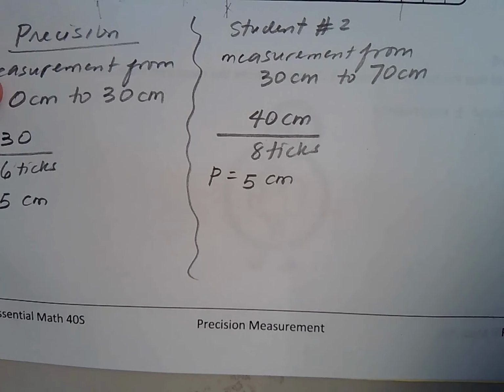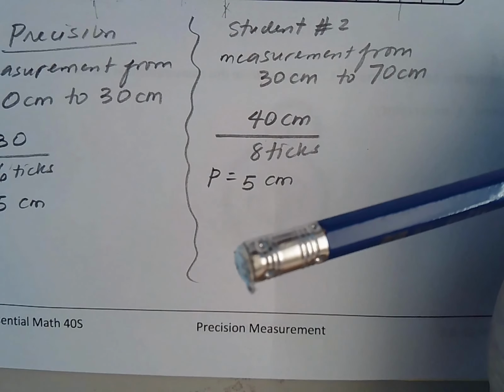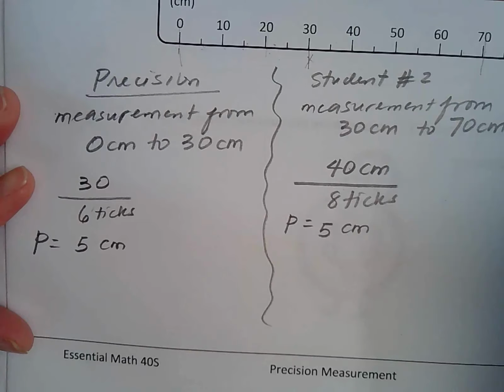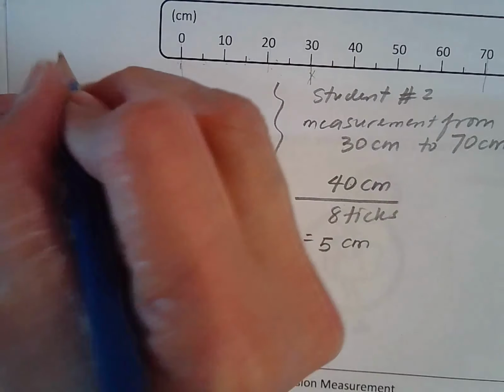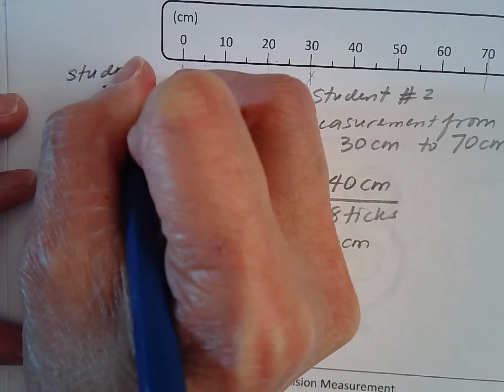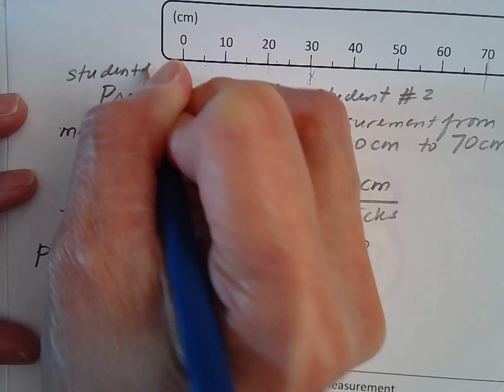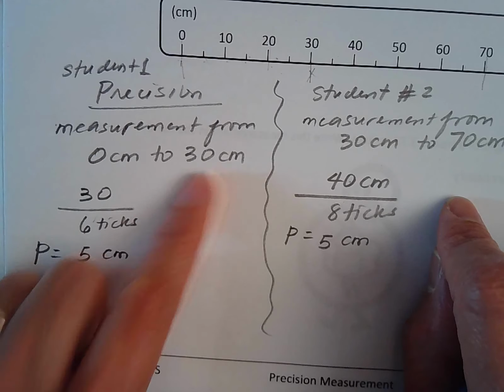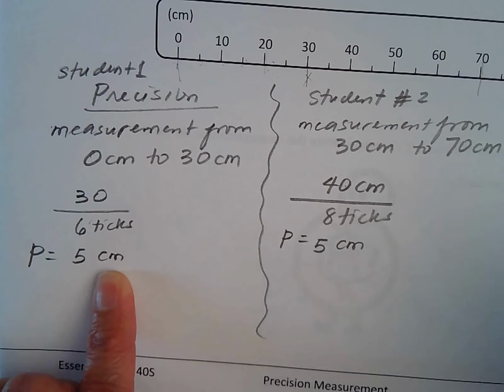Okay. So that means every tick mark is worth 5 centimeters. So what does that say? Oh, I forgot to put student number 1. Student number 1 did a measurement from 0 to 30 and figured out the precision from there.